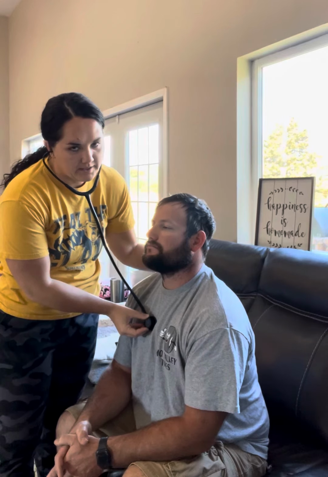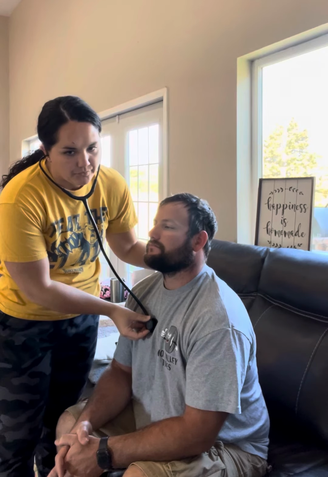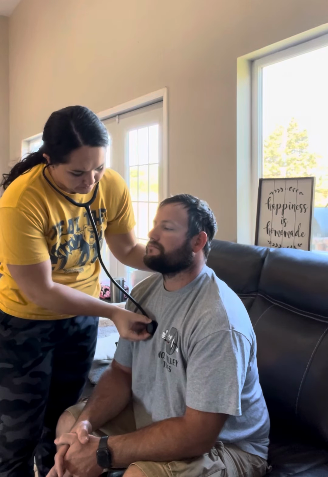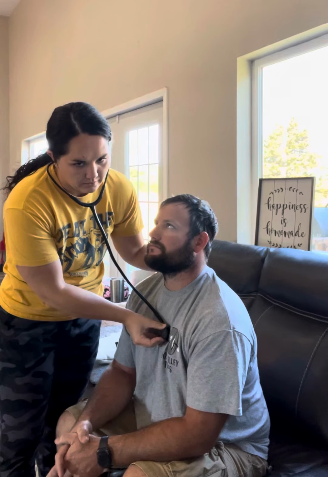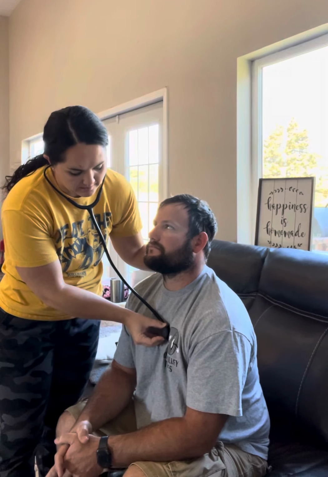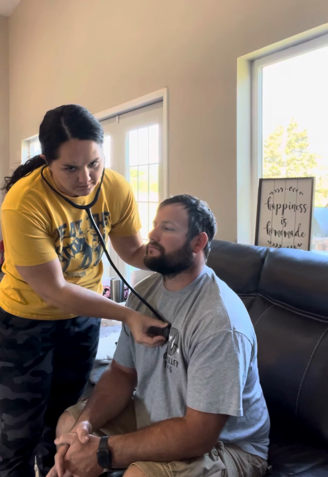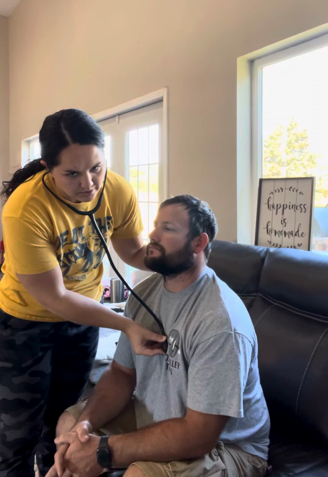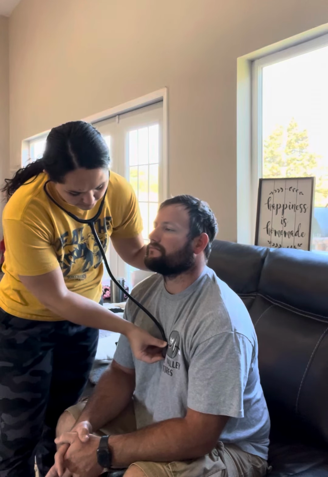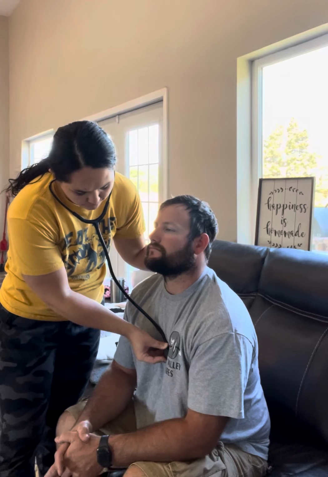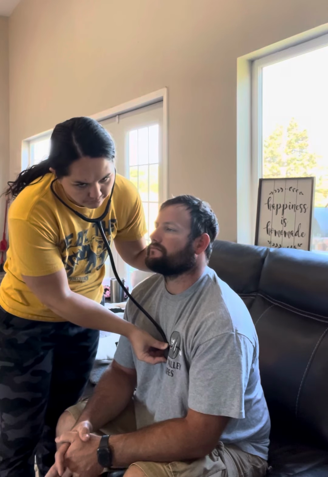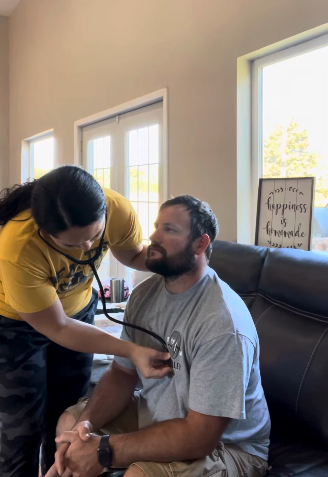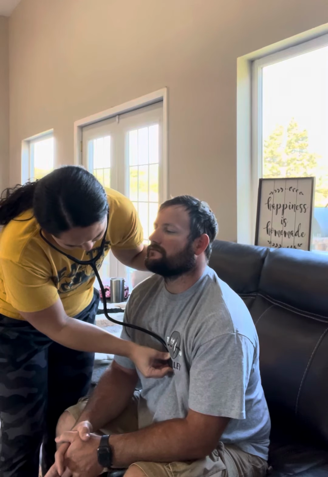So we're going to listen to the aortic, which is the second intercostal space on the right. And we'll go over to the pulmonic, which is the second intercostal space on the left. And then the tricuspid, which is through the third and the fifth intercostal space. And then the apex.